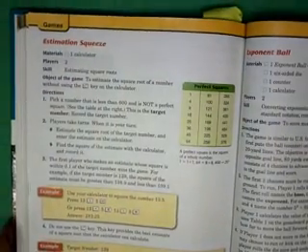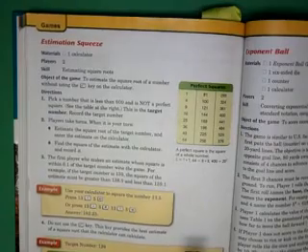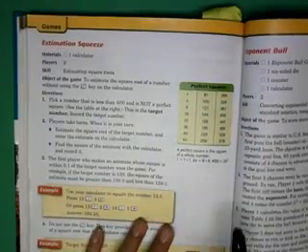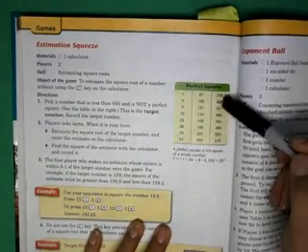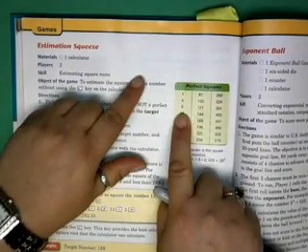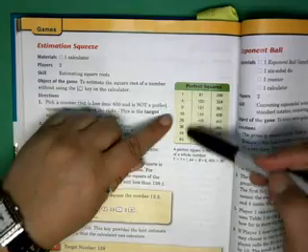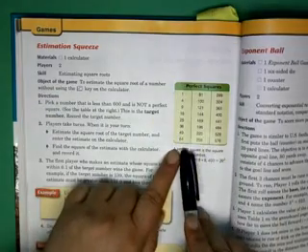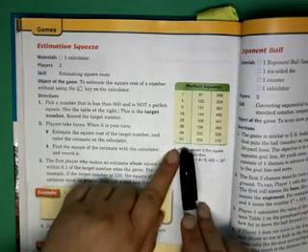The game itself can be found in the student reference book, page 304, and they give a really nice chart here of the perfect squares, where 1 squared is 1, 2 squared is 4, 3 squared is 9, and so on and so forth. So we're sticking with column 1, again, as we begin this game.